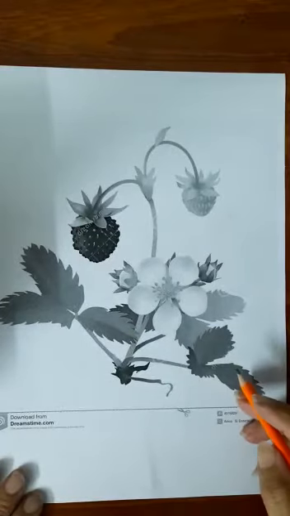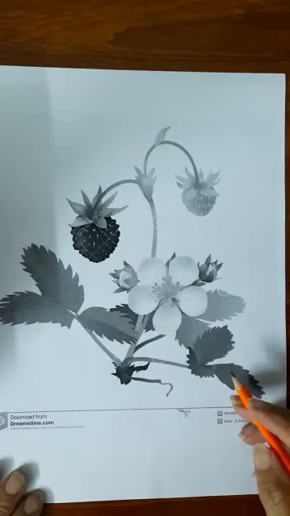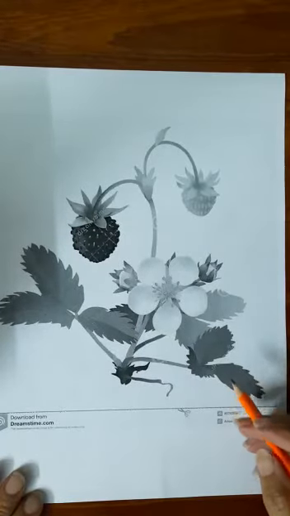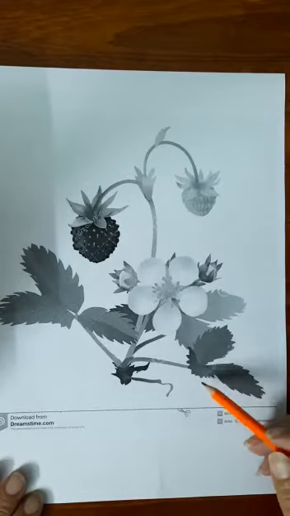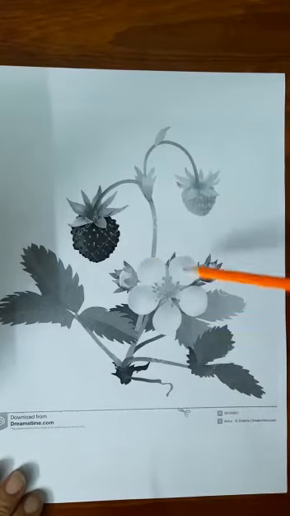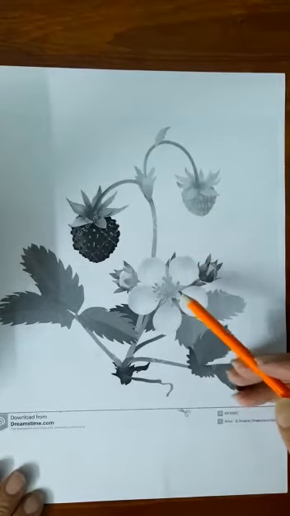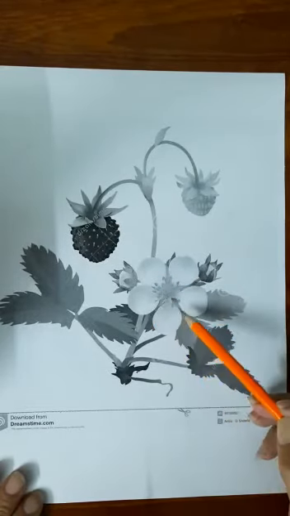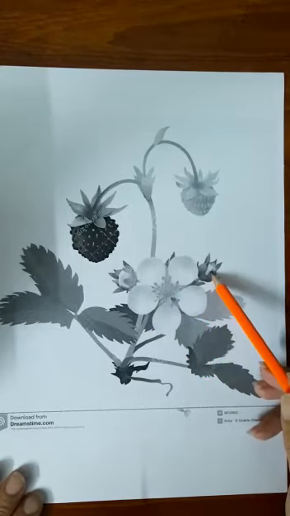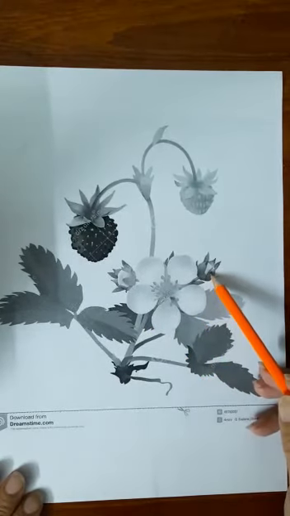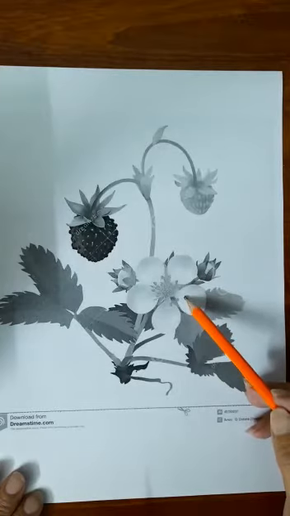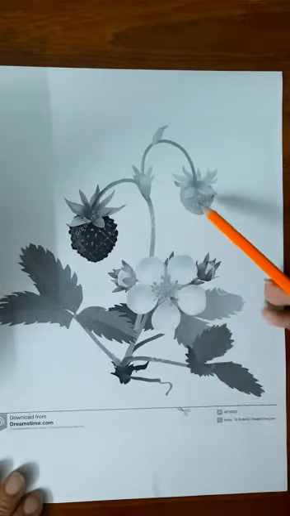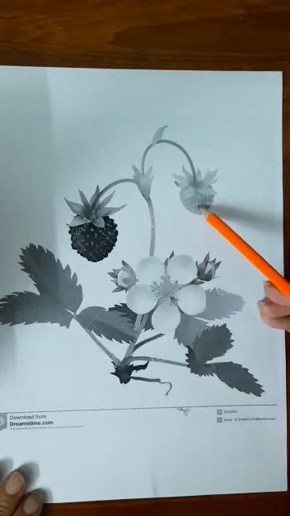Now I am going to discuss the reproduction of a plant by means of an example. This is a strawberry plant. In a strawberry plant, these flowers, once in the form of buds, later develop into full-fledged flowers. Then the flower is converted into a young fruit.